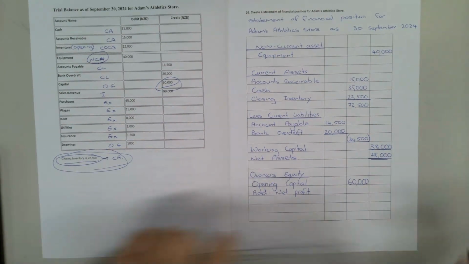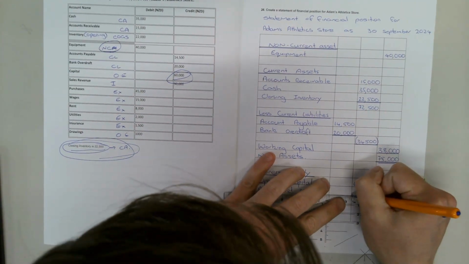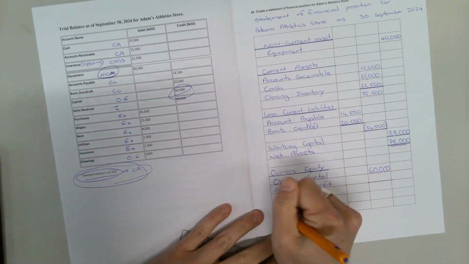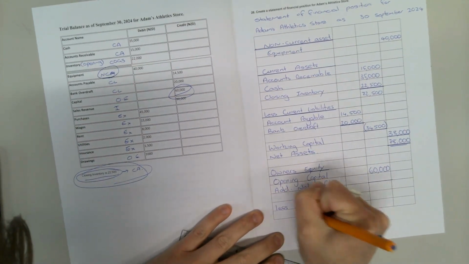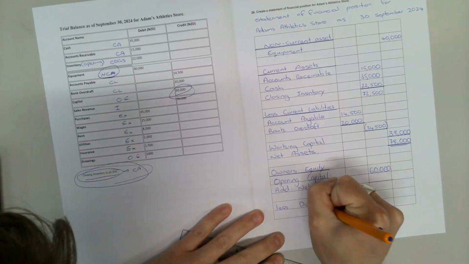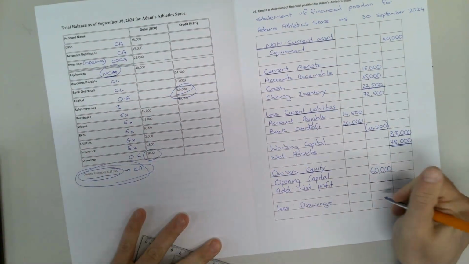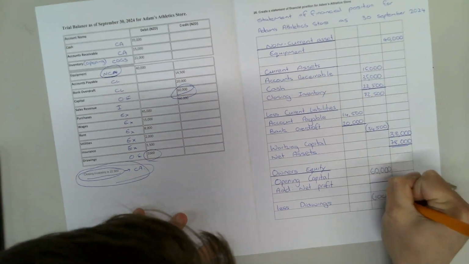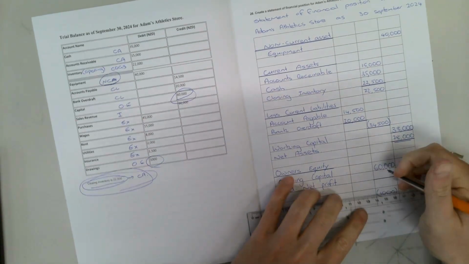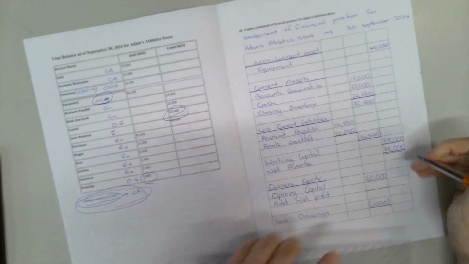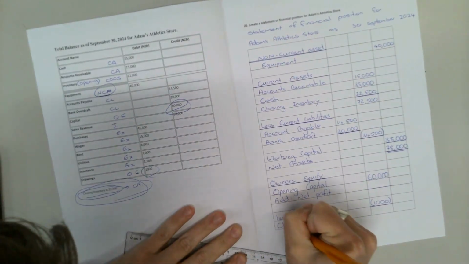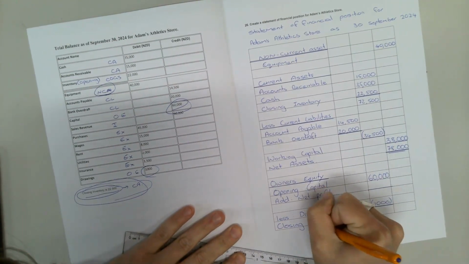So what we do know is we normally add profit. That normally gives us a figure. Then we less our drawings. Okay, which we know from over here is $1,000. Okay, so 1,000. Then we can underline that, and we're going to chuck our total closing capital. Okay, closing capital.